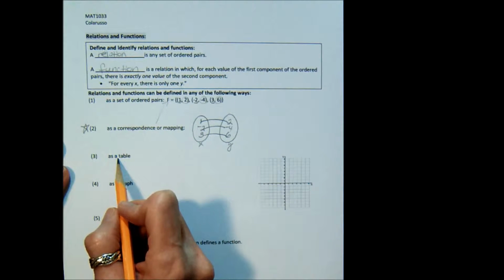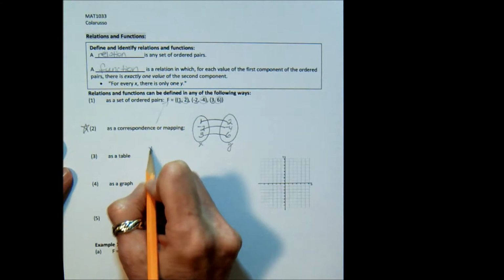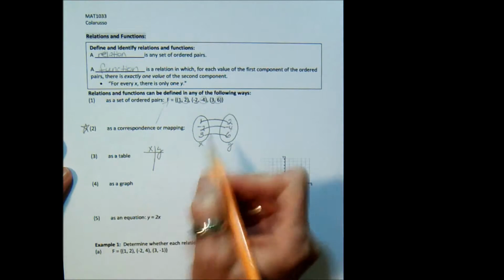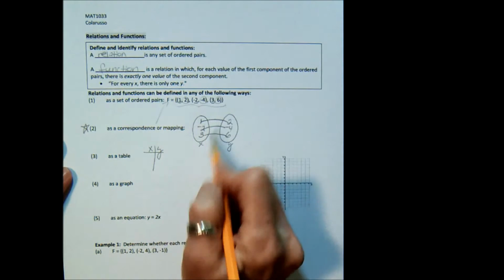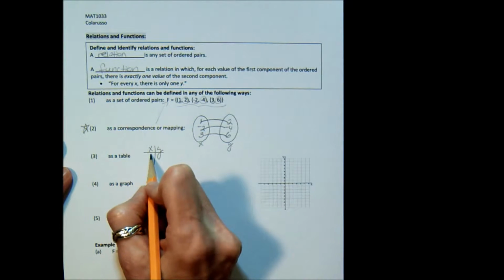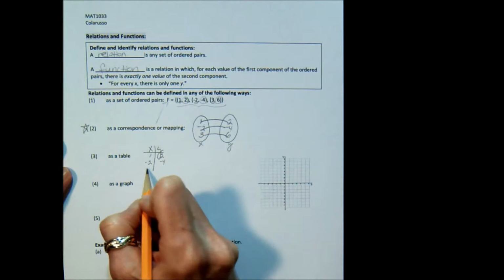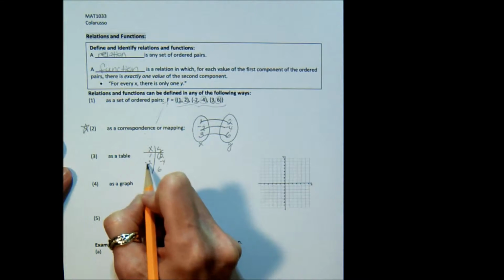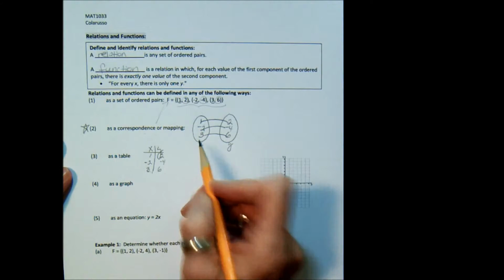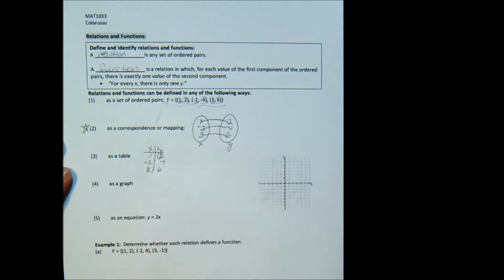The third way you can show relations and functions is as a table, and you're already familiar with that. I can do an XY table with the same points from my set or from my mapping. I have the points (1, 2), (-2, -4), and (3, 6). It's similar to the mapping where it splits the x's and the y's, but it's in a table.